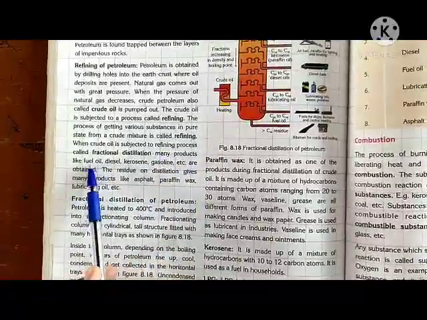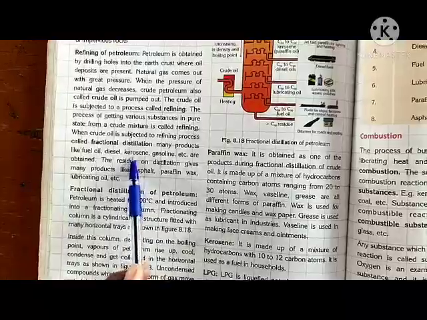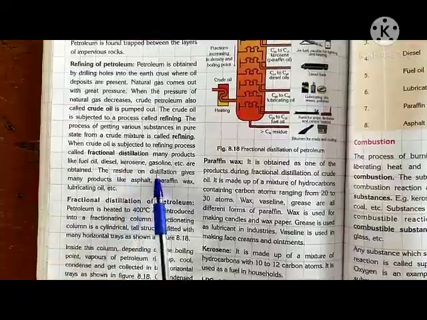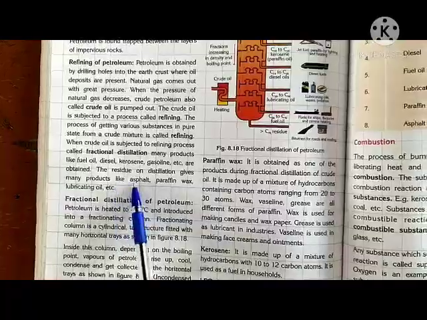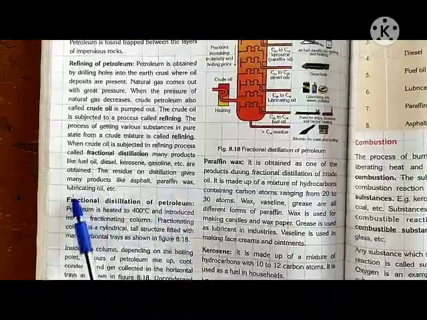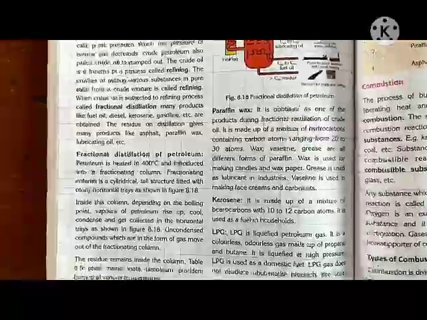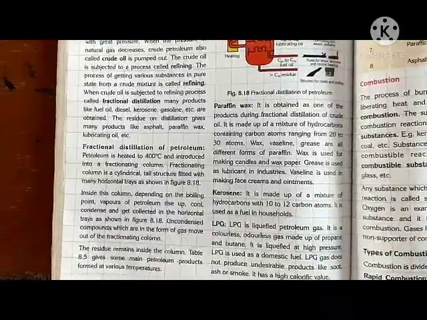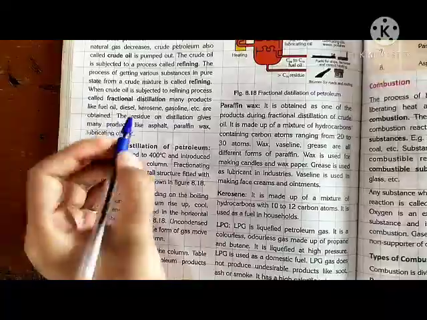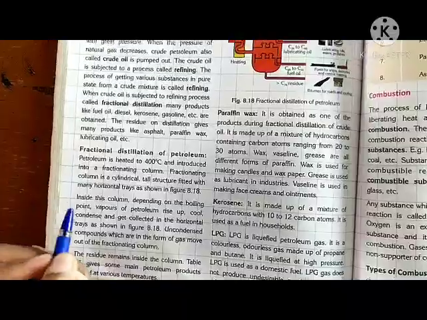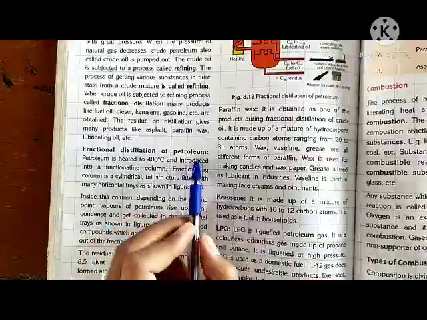Many products like fuel oil, diesel, kerosene, gasoline, etc. are obtained. The residue on distillation gives many products like asphalt, paraffin wax and lubricating oil. And not only the main part, students, the remaining part is also very essential. The remaining part is known as residue. Now, what is fractional distillation of petroleum?